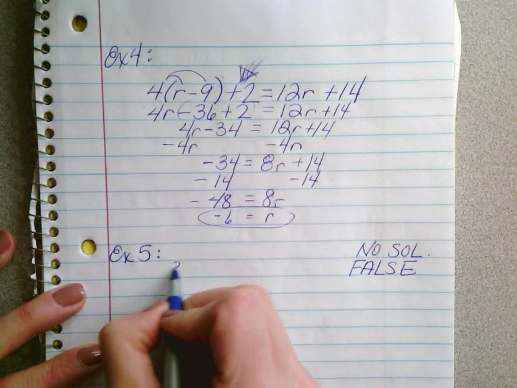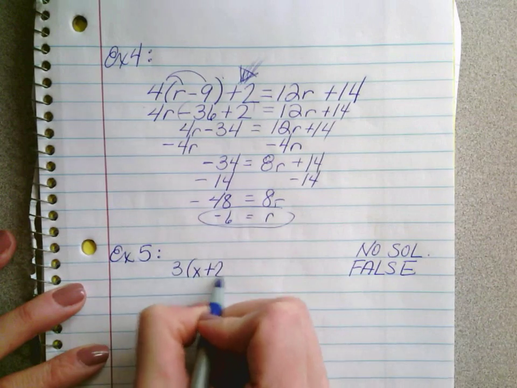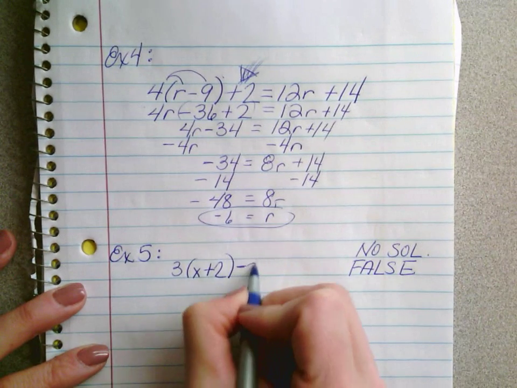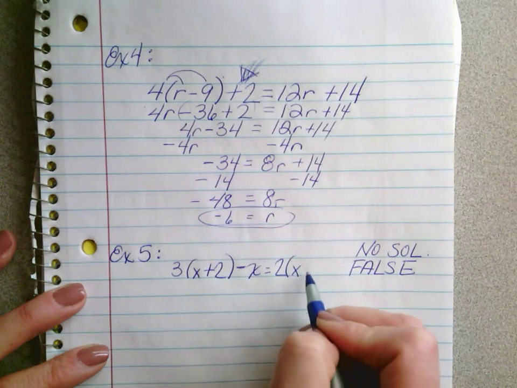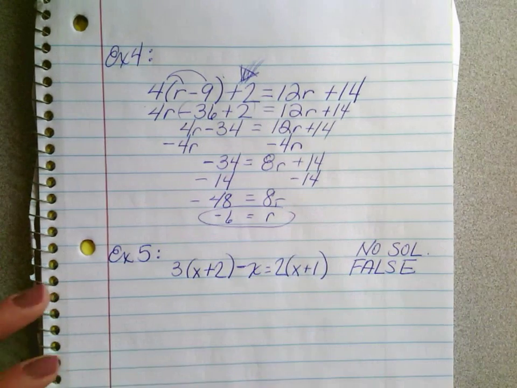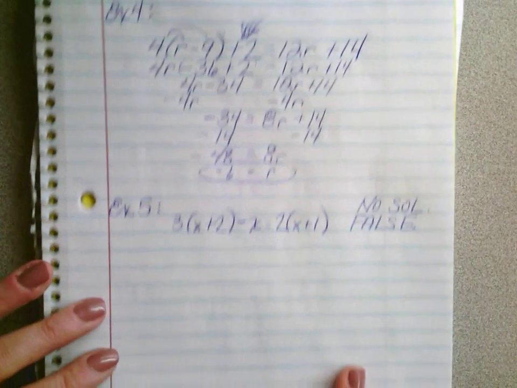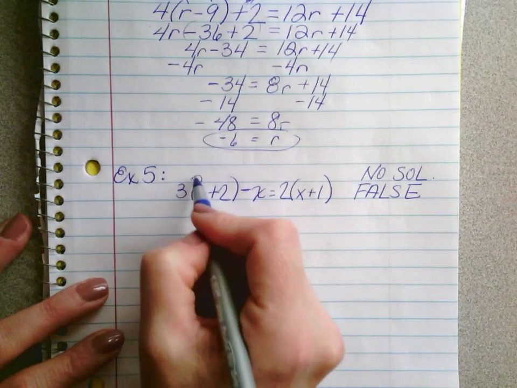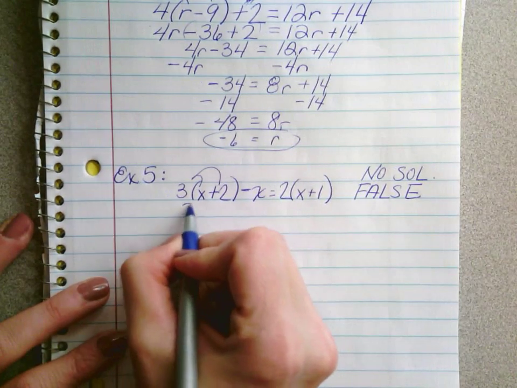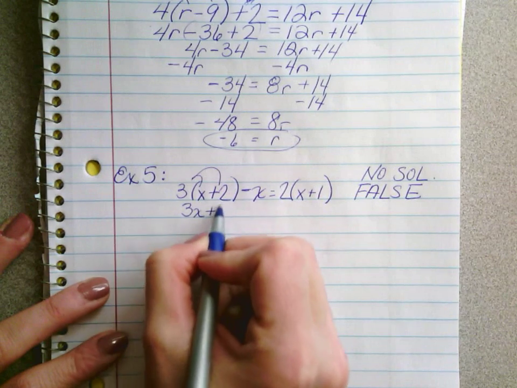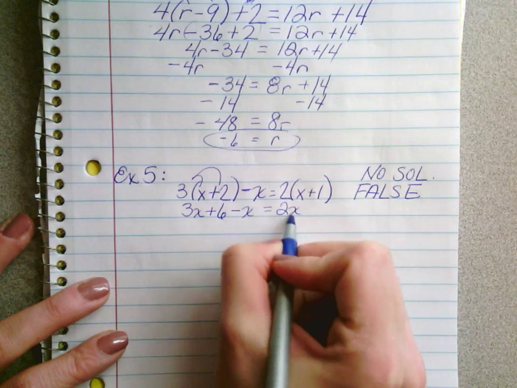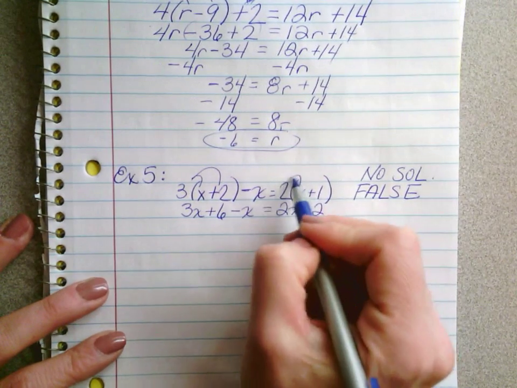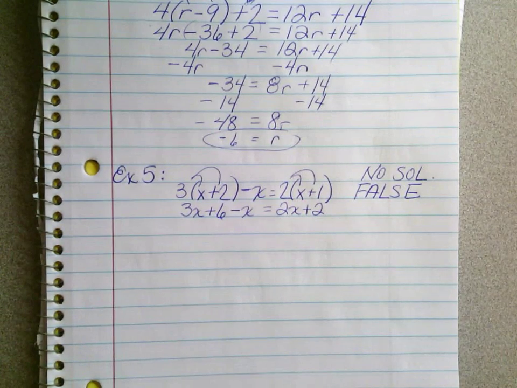Here we go. 3 times x added to 2 minus x is equal to 2 times x plus 1. Distribute, distribute. You won't know that it's no solution until you work it, by the way. Does everybody see how I quickly distributed?